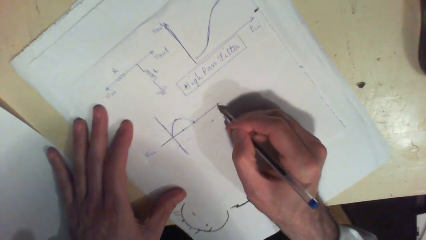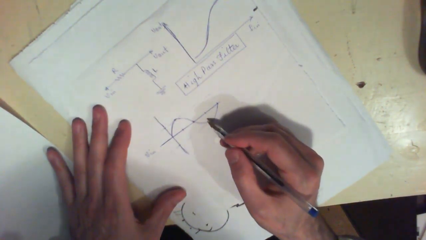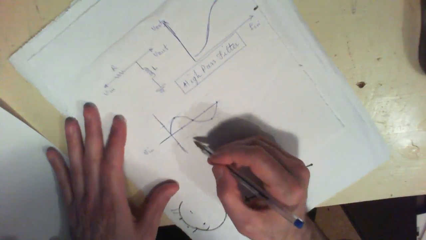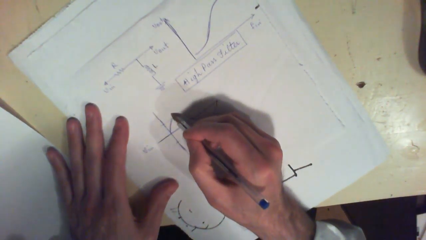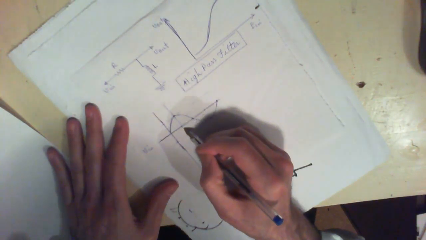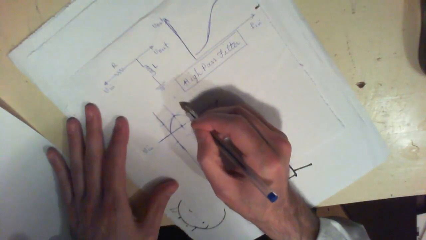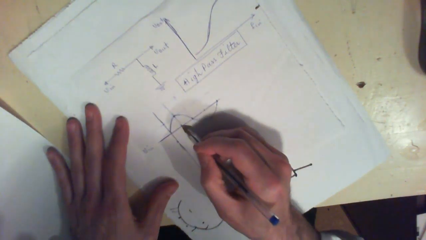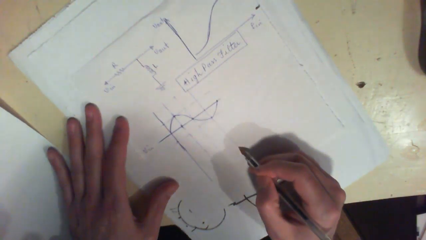So your signal actually looks like this. Then your output relative to your input is going to be something like this. Actually, you can use a ruler or square paper.